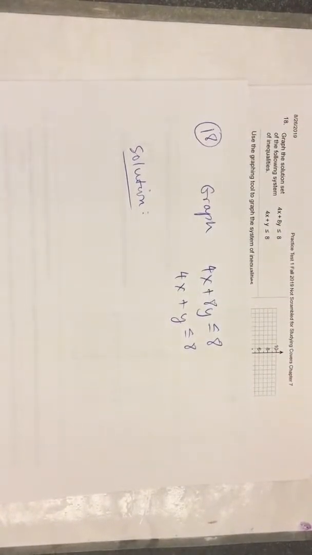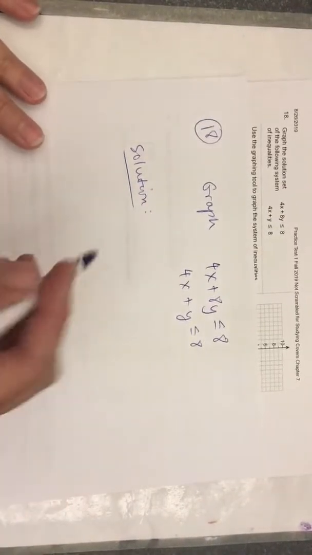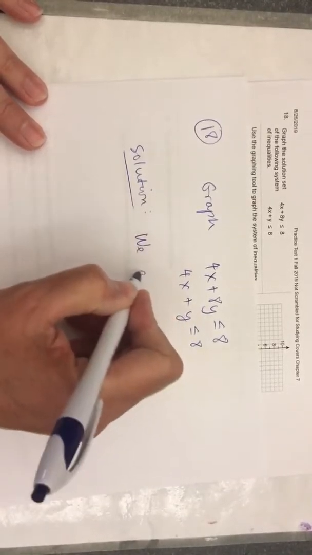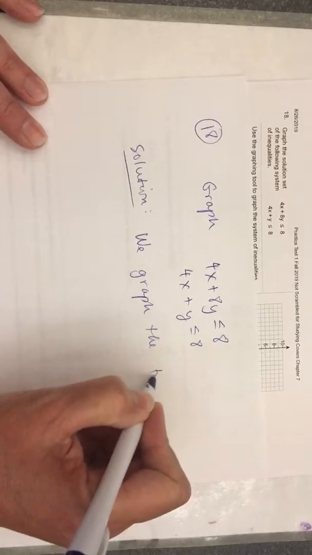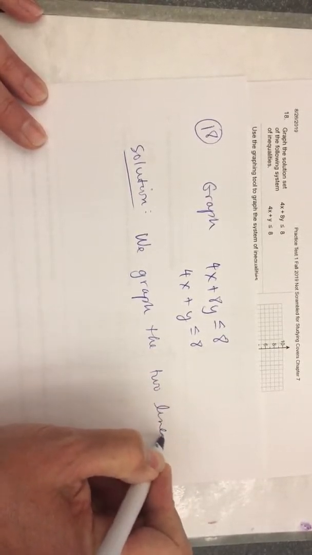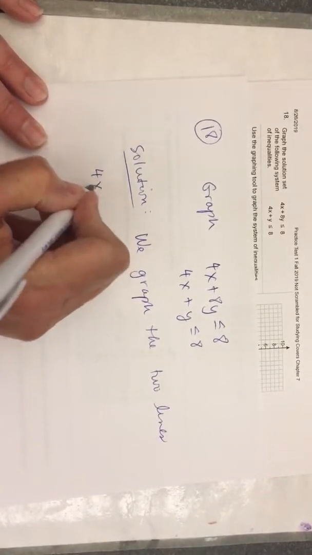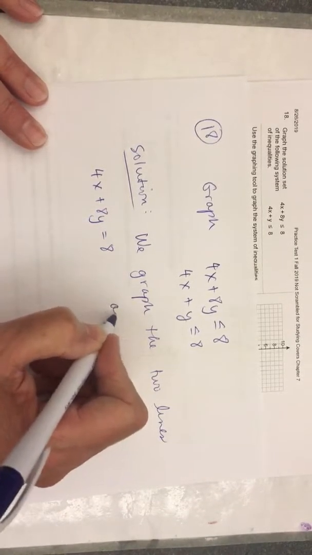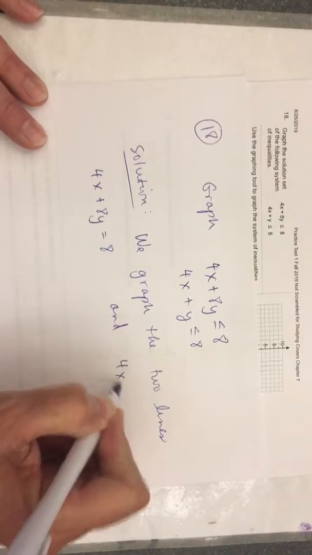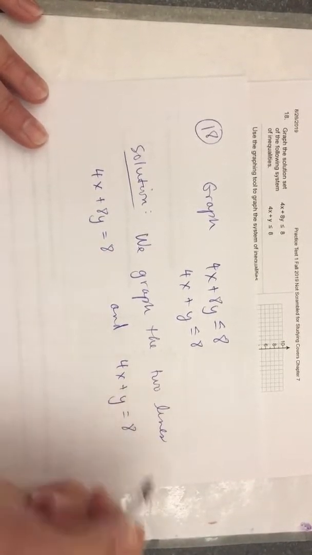For this one, I will have to graph two lines. So I'm going to write that. We graph the two lines that are given by 4x plus 8y equals 8 and 4x plus y equals 8.